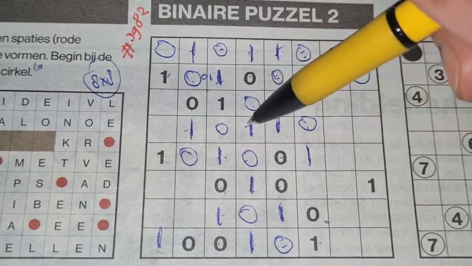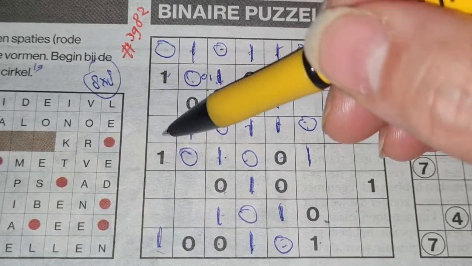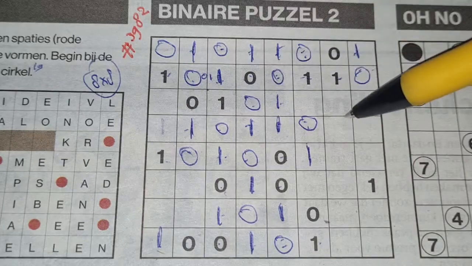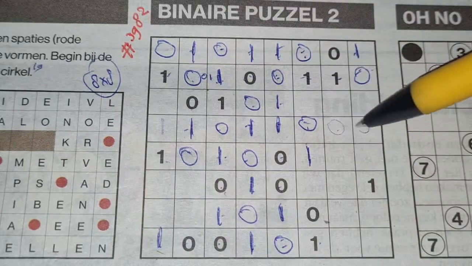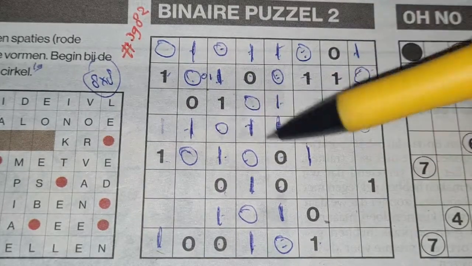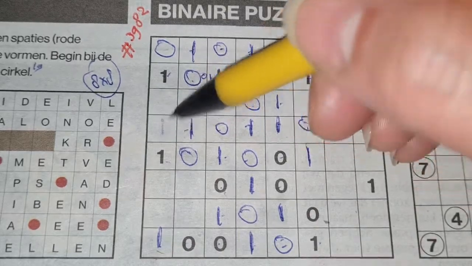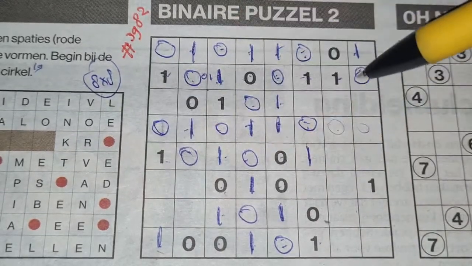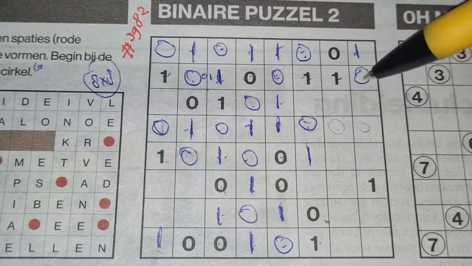Well, we have here 1, 2, 3 ones. If I place number 4 here, then we have 3 O's in a row, in this row. Not allowed by one of the rules, so this cannot be 1. This should be an O. Okay.